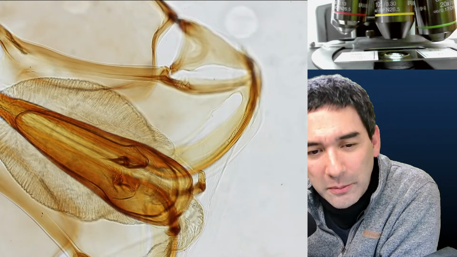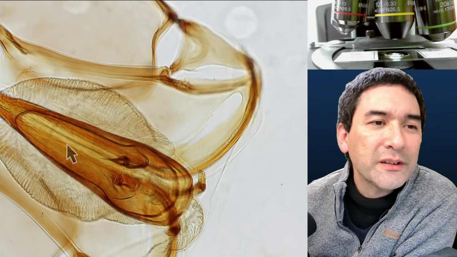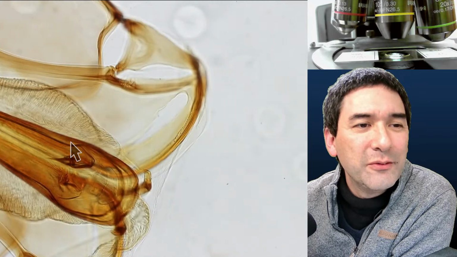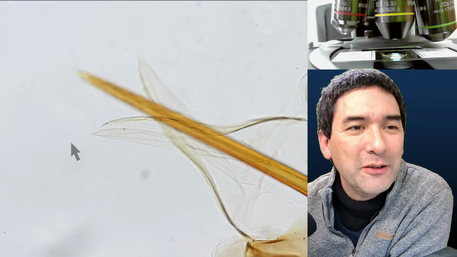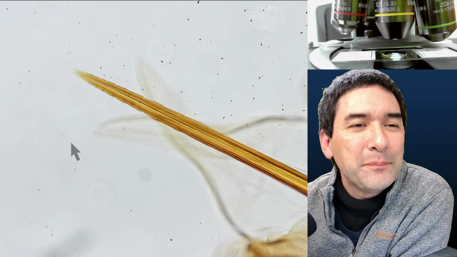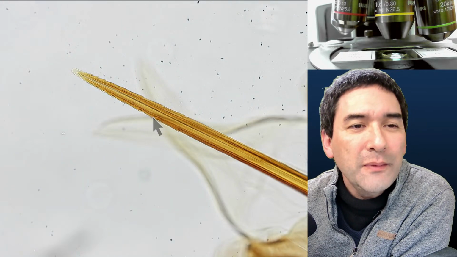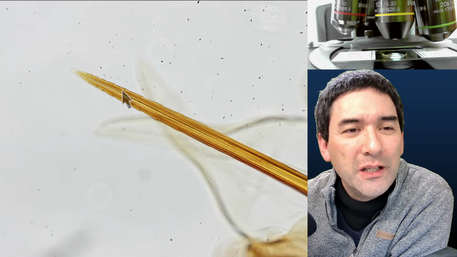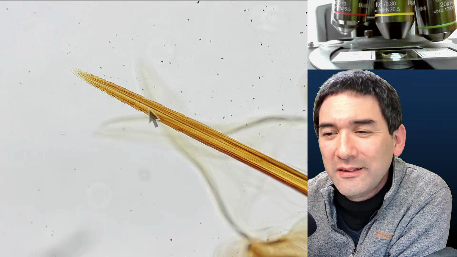I would say probably this one over here. And over here on the other side, you've got the stinger. That's a pretty scary looking thing. And if you look very carefully, you're going to see that it's not smooth. There are tiny little hooks on here. And that is the reason why when a honeybee stings you, the stinger actually stays in your skin.